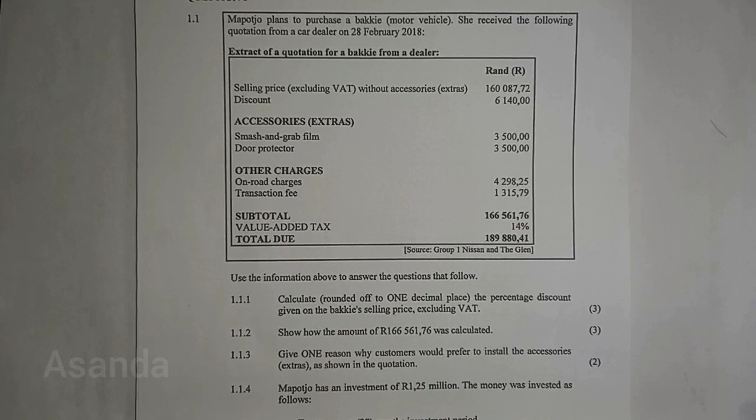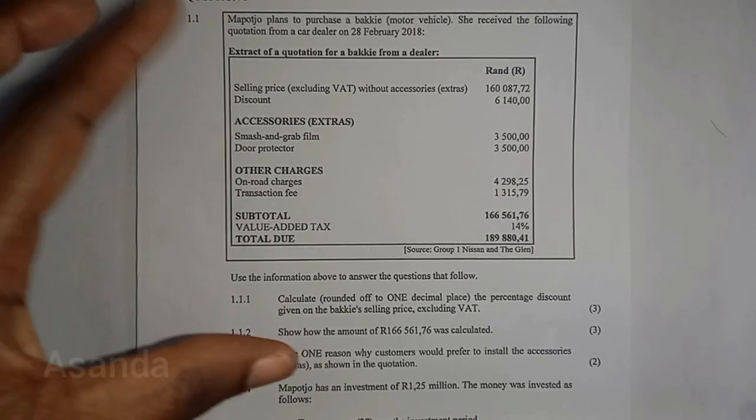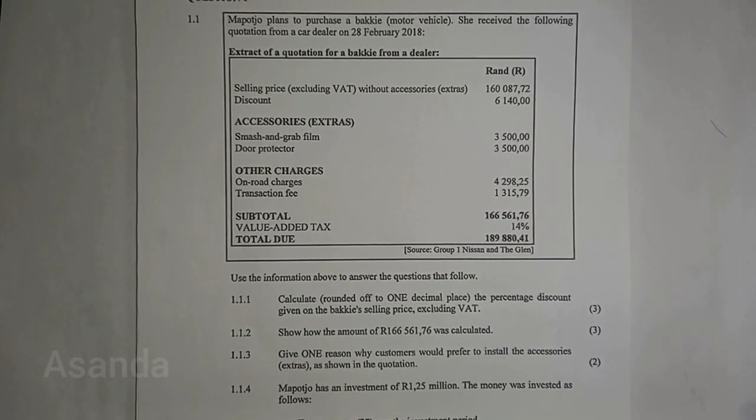Just to make a clear distinction, Mapoju plans to purchase a baki, a motor vehicle. A baki is a motor vehicle. She received the following quotation from a car dealer on 28 February 2018. So the extract means it's just a part of the quotation. Extract of a quotation for a baki from a dealer.